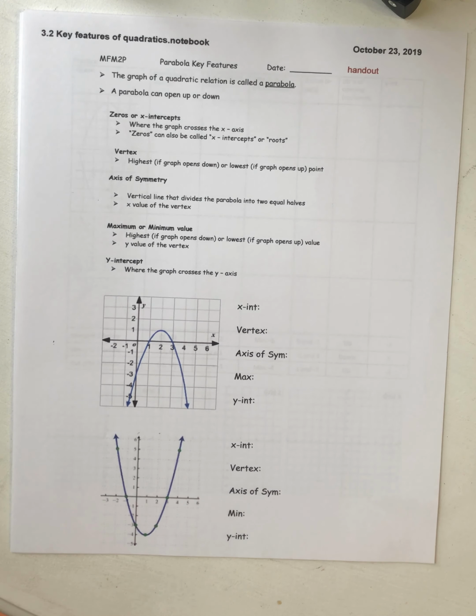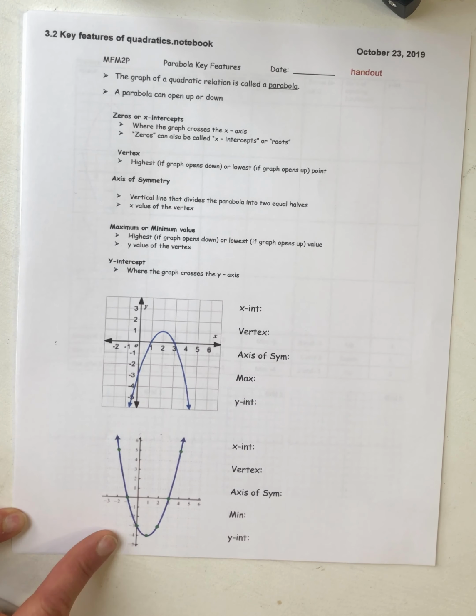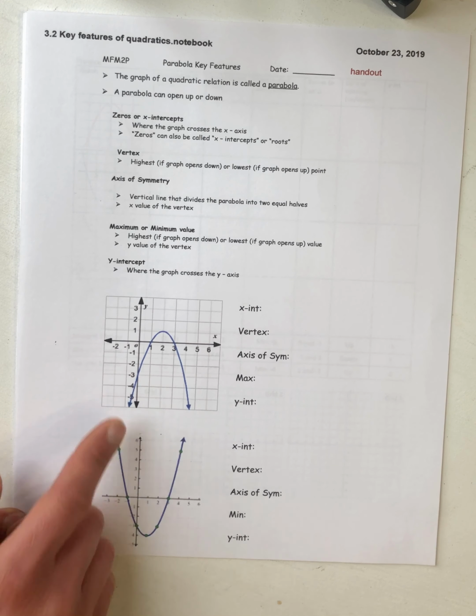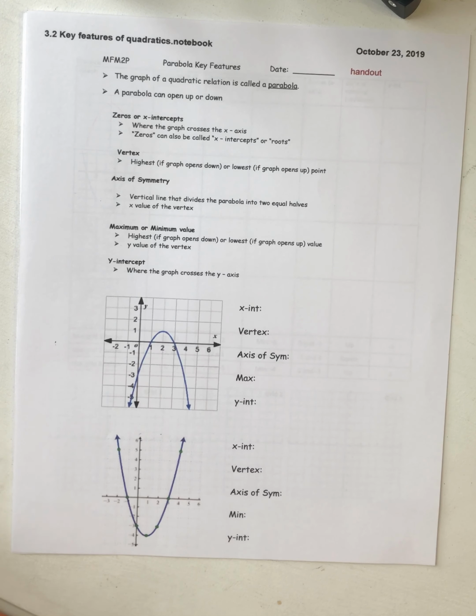Now we're going to go through the parabola key features. So like we talked about, the graph of a quadratic relation is called a parabola. So these things are parabolas, and they can either open up or they can open down. So let's take a look at these key pieces of information.